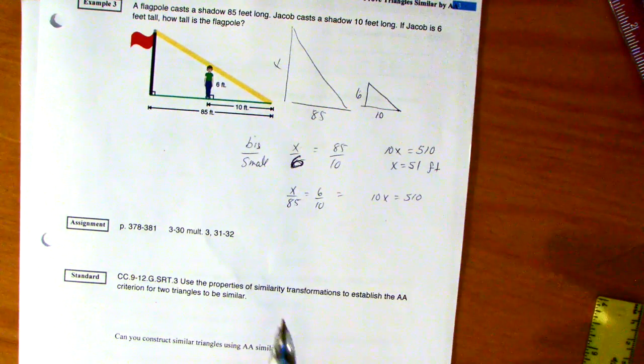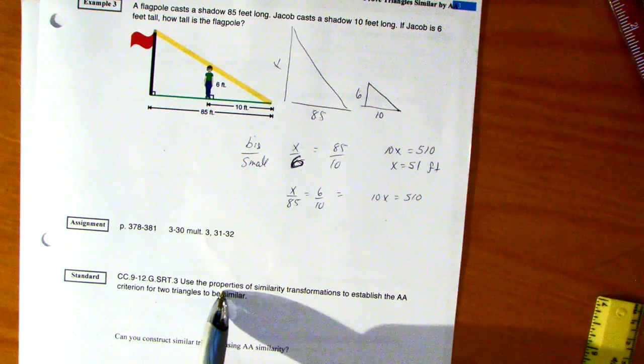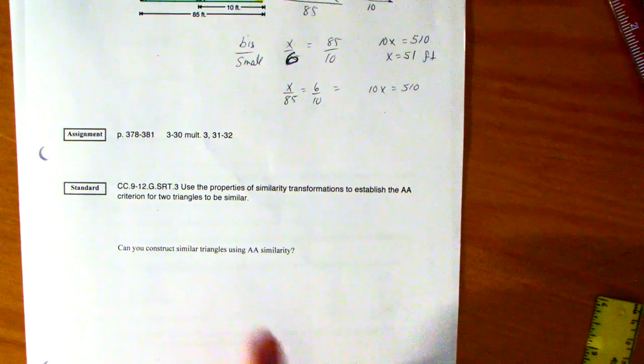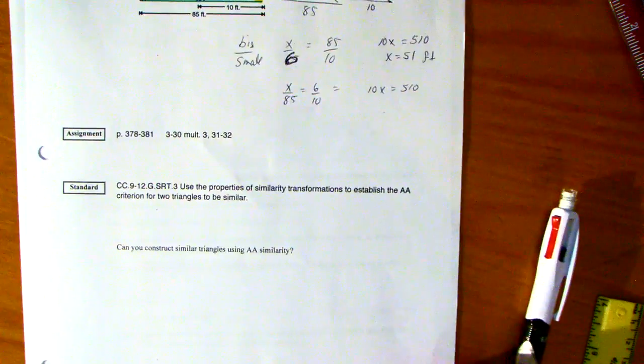Here's our homework assignment. And use properties of similar triangles transformation. Okay. Can you construct similar triangles using angle, angle, similarity? We actually just did it in that little activity earlier today.